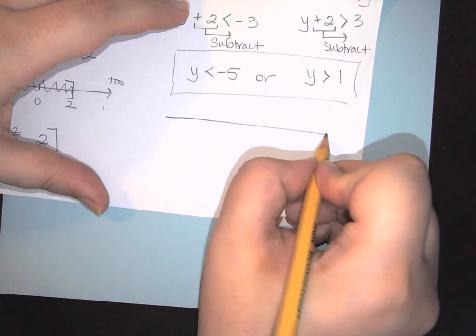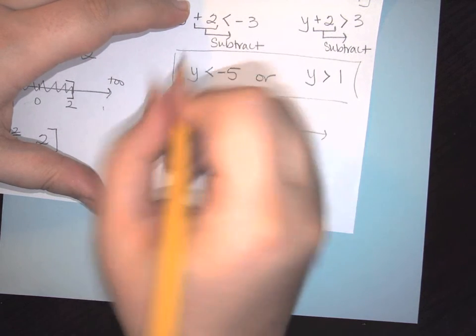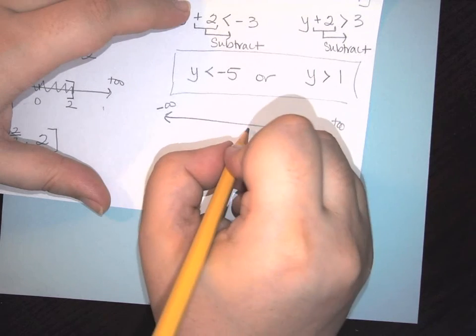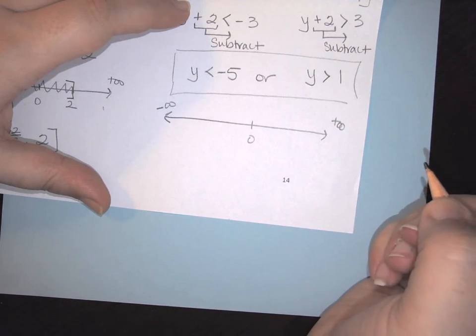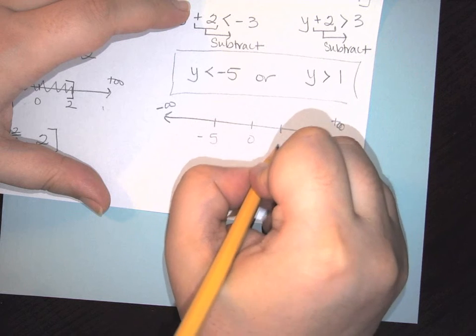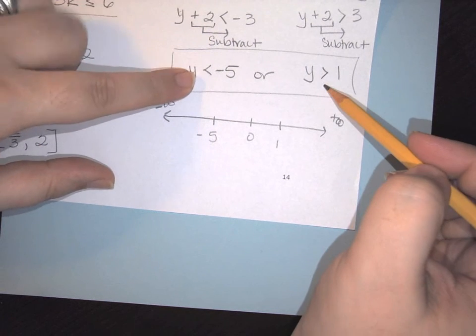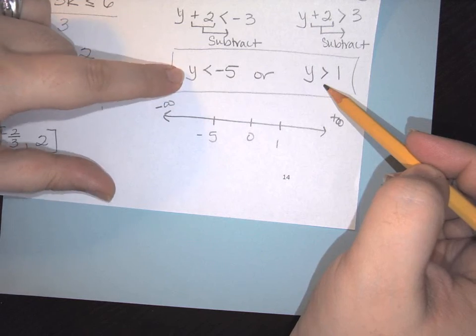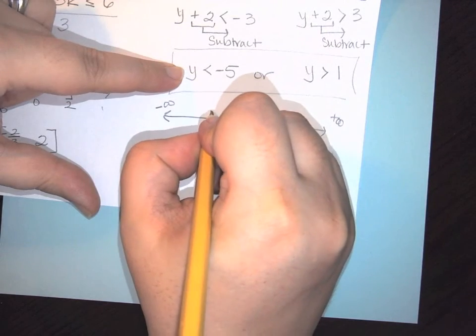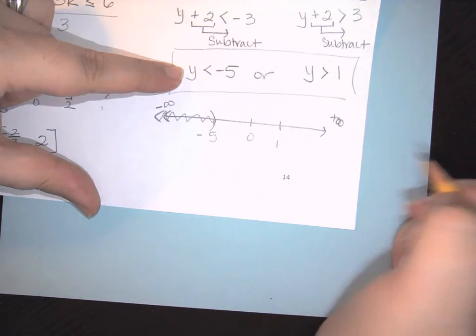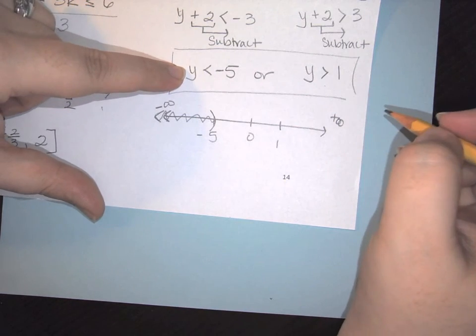Now with that, I still need to do my graph. So again, draw in your number line. I've got the negative infinity on the left, the positive infinity on the right, and I've got 0 here in the middle. I then have negative 5, and I have 1. Neither one of these are equal to, so both of them will be parentheses. My first one says y is less than negative 5, so I'm going to put a parenthesis around 5 and shade out towards my infinity.